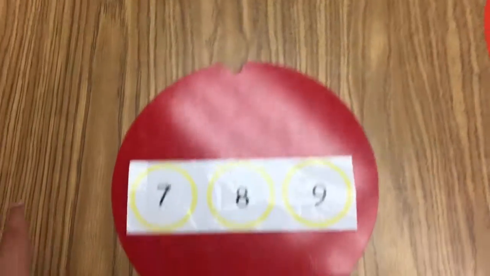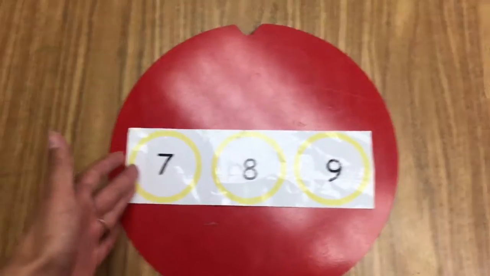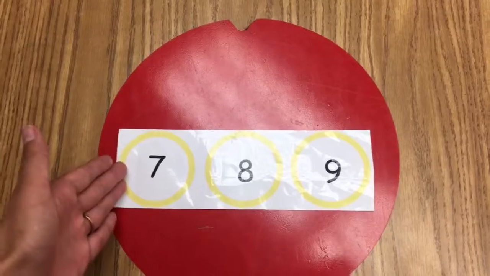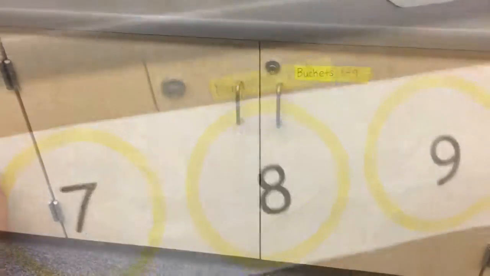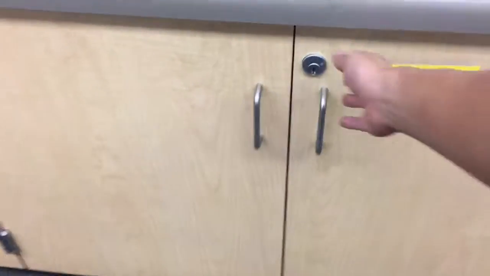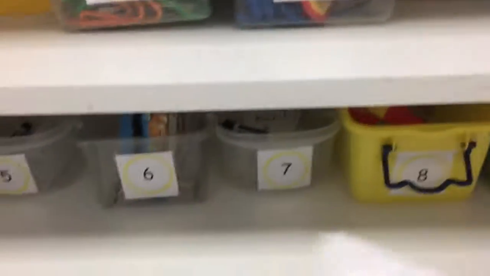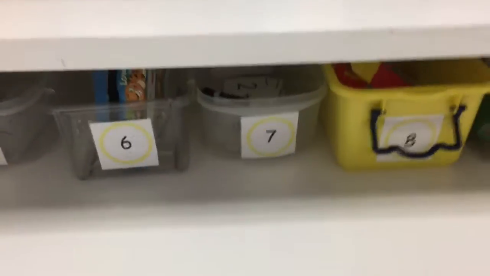So tomorrow, this is going to be the first time for the week that this student does activities 7 through 9. So they're going to grab their little visual reminder, and they're going to see which cabinet they need to go to. In this case, they're going to go to this cabinet. Next, they're going to open the cabinet up, which I do not keep locked, and they're going to find their first activity. So their first activity is activity 7.